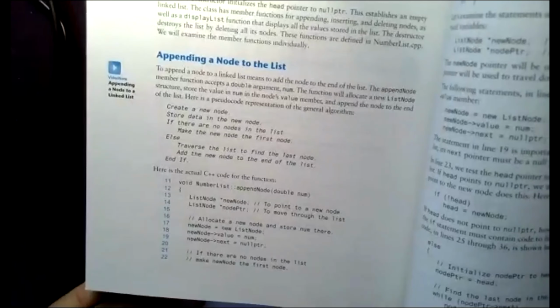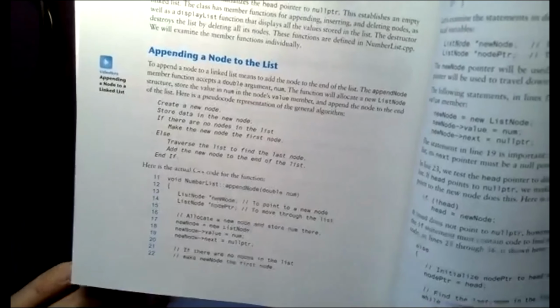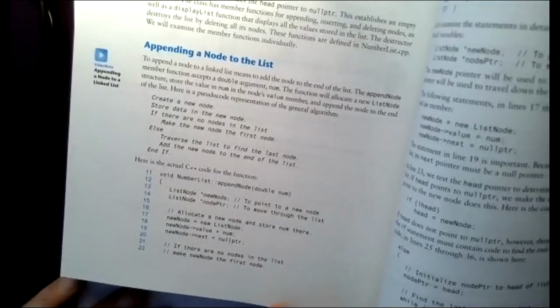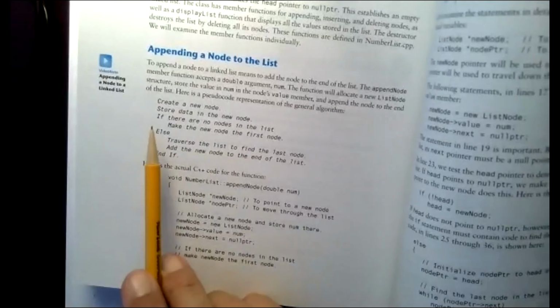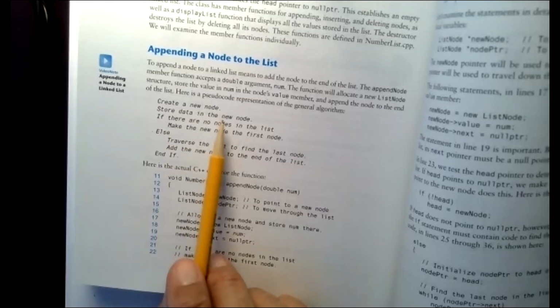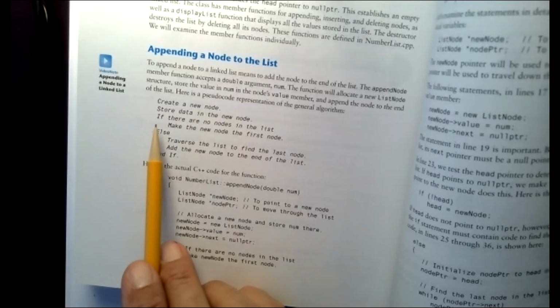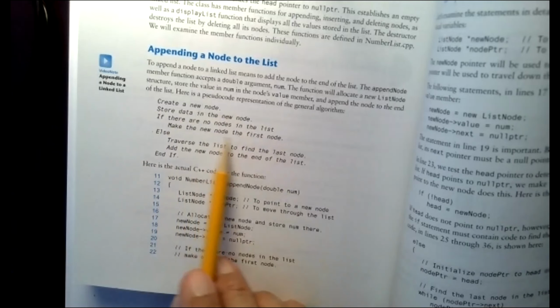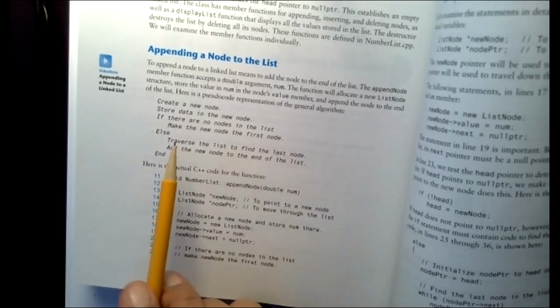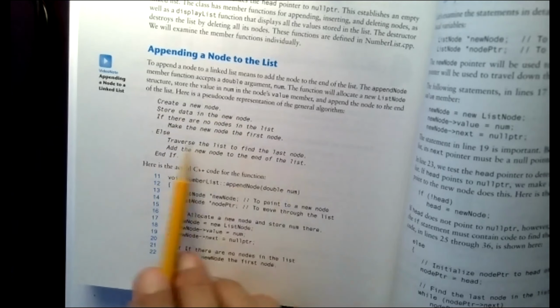For example, if I want to append a node to the end of the list, I'd create a node, store the data in the node. If there are no nodes in the list, I would make it the first node. Else I'd traverse the list to the last node, add the node to the end.